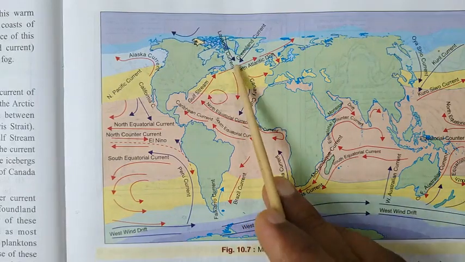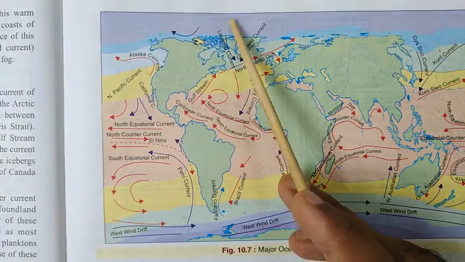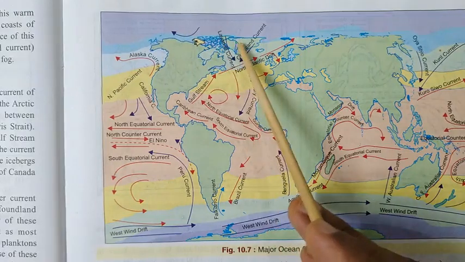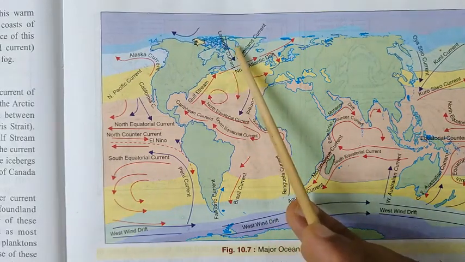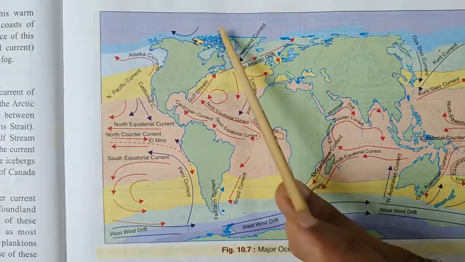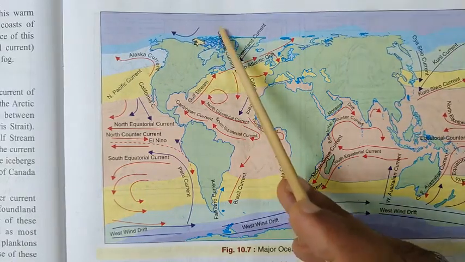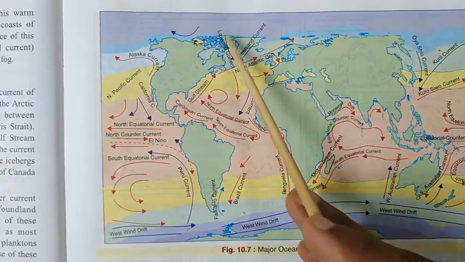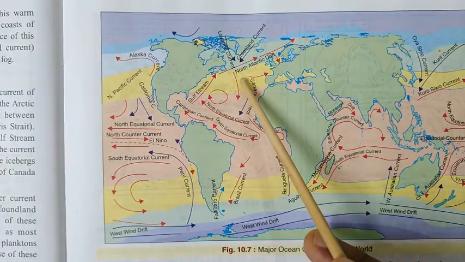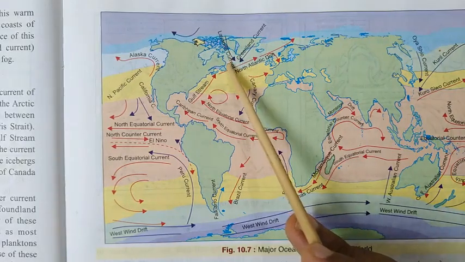But if you look here, the Gulf Stream near Newfoundland Island meets the Labrador Current. The Labrador Current is a cold current which originates from the Arctic Ocean. Between Greenland and North America there is a narrow water body which joins the Arctic Ocean and the Atlantic Ocean, and it is known as the Davis Strait. So through this Davis Strait, the Labrador Current enters the Atlantic Ocean.